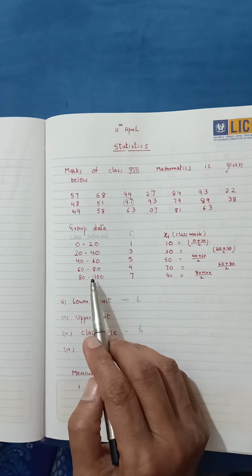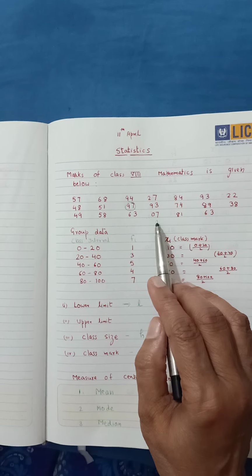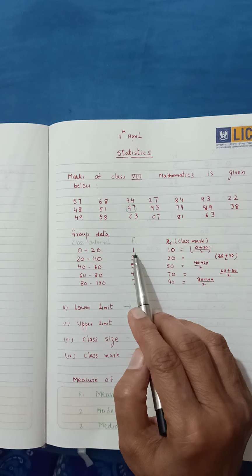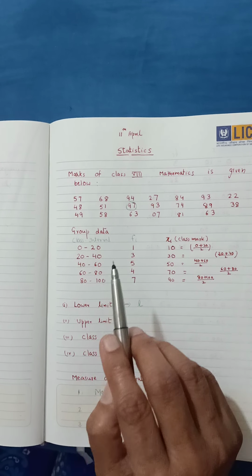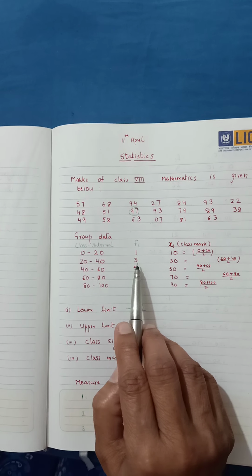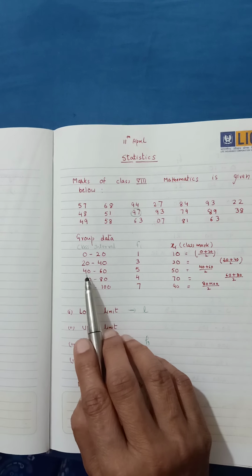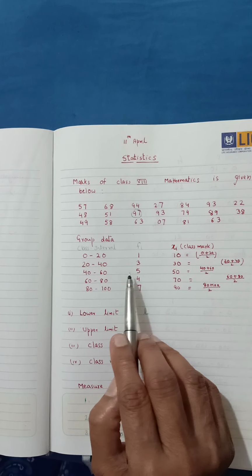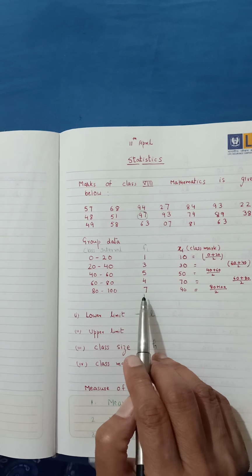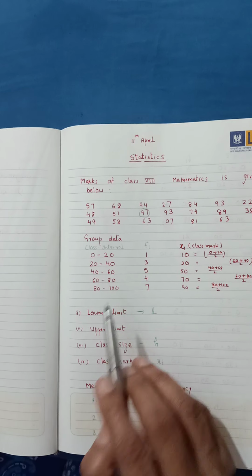Well, and we can see there is only one student who is getting 7 marks, which is below 20. So under the category of 0 to 20, there is only one student. How many students are getting marks between 20 to 40? There are 3 students who are getting marks between 20 to 40. Similarly, between 40 to 60, how many students are there? There are 5 students. And same as for 80 to 100, there are 7 students. There are 7 students in the class who are getting marks in between 80 to 100.